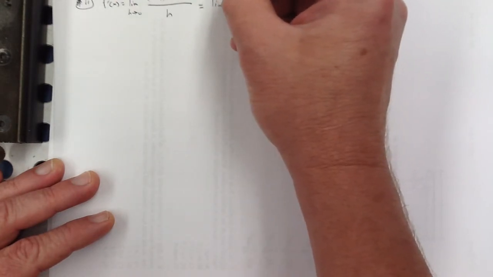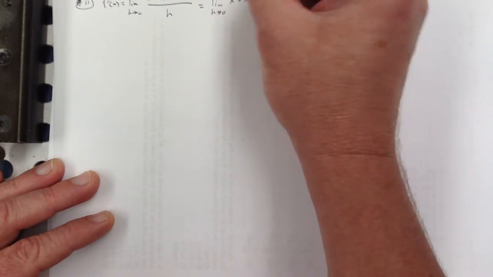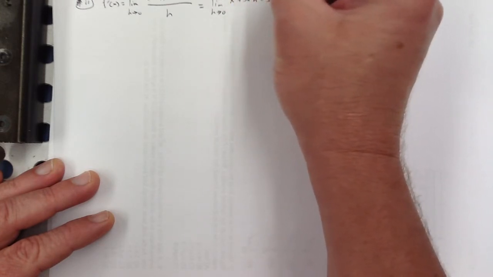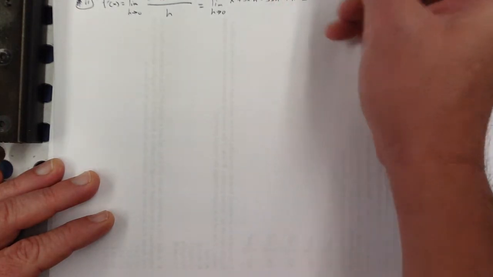Limit as h approaches 0. Better. I didn't mean really better there, really like faster, I guess. (x plus h) cubed minus x cubed over h. Algebra. Pascal's triangle. Like it? Oh yeah, it's awesome, because I can just do this. And then minus x cubed.